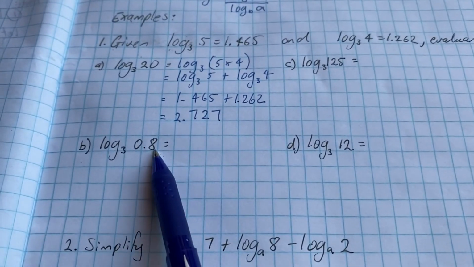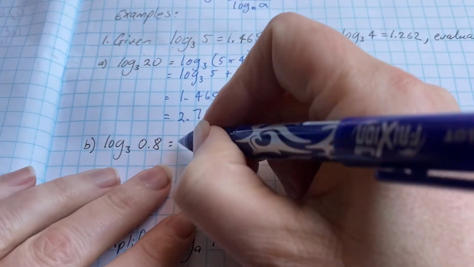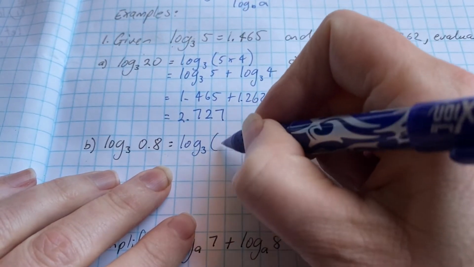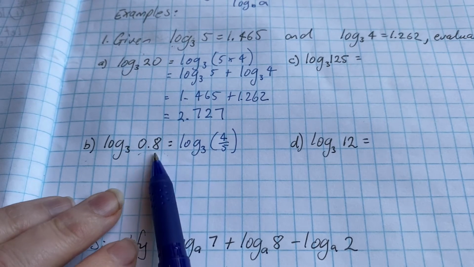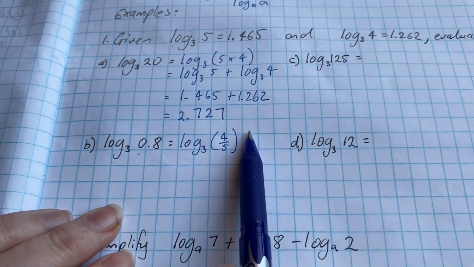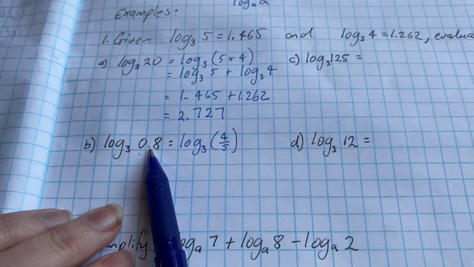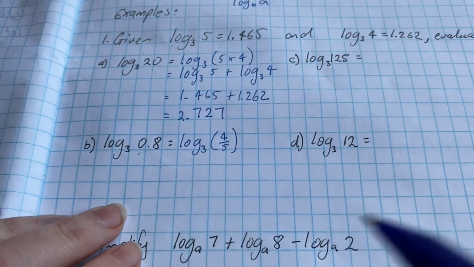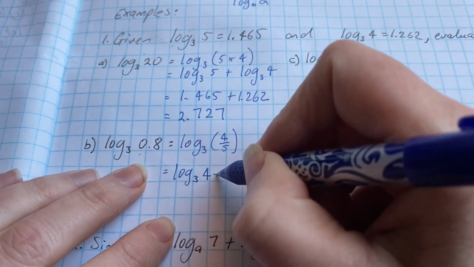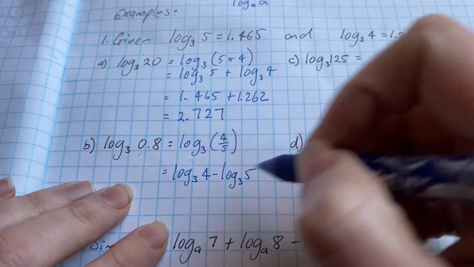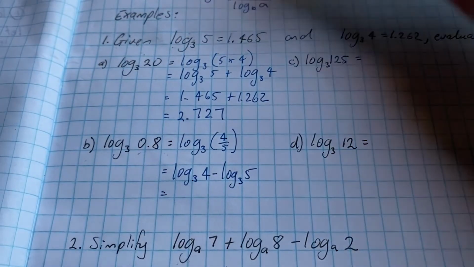Example 2 is log base 3 of 0.8. So the thing to notice here is 0.8 is the same as 4/5. So that's the same as log base 3 of 4 on 5. If you write 0.8 as a fraction, you get 4/5. Now, if you're not so good at converting from decimals to fractions, or you haven't memorized that, you can put 0.8 in your calculator, press equals, and ask it to give it to you as a fraction, and you'll see it is 4/5. Now, our log law is then to subtract. So log base 3 of 4 minus log base 3 of 5, and that's the same as this one minus that one.